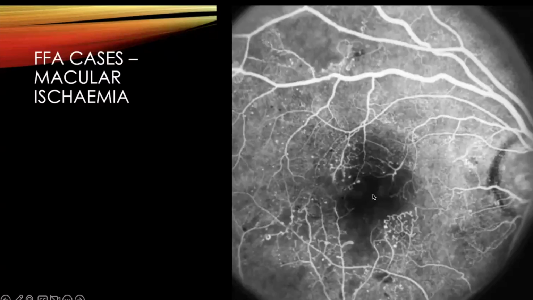So in a talk that I've done previously, you can find it on the playlist for medical retina, where I've talked about diabetic eye disease, macular ischemia is actually the main cause of severe vision loss in diabetes and not the actual retinopathy. It's the maculopathy that really makes a difference.